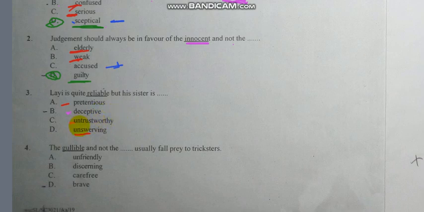Okay, but now someone who is deceptive is just someone who can trick you, right? Although someone who is unreliable may deceive you, the word untrustworthy here simply means someone whom you cannot confidently rely on. You cannot rely on them. Okay, so untrustworthy here is our answer. Okay, C. C is our answer, untrustworthy.